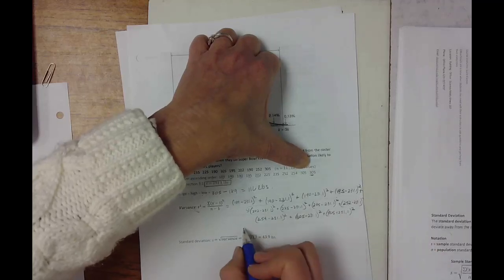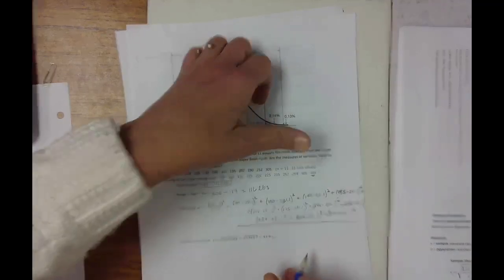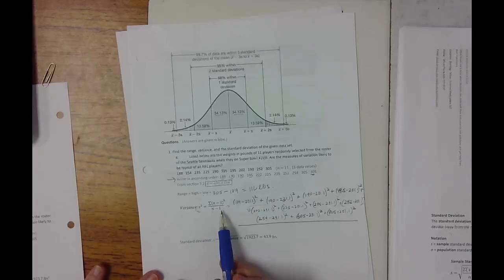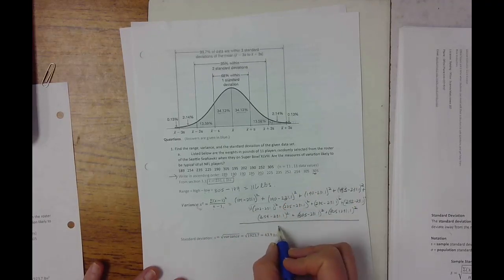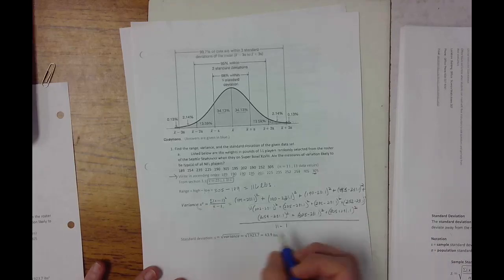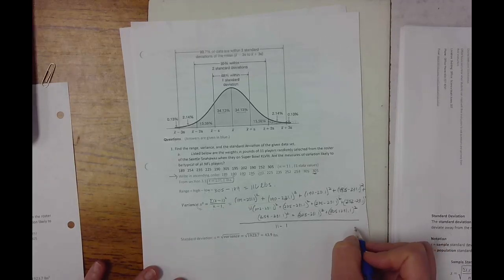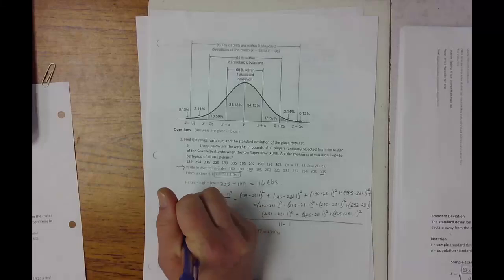Now, all of this is over my entire data set, so n minus 1. If I have a total of 11 values, then I'm going to take 11 minus 1, so 11 minus 1 would be 10. All right, I didn't leave enough room. So let's go ahead and finish it out. I'm going to put it right here.